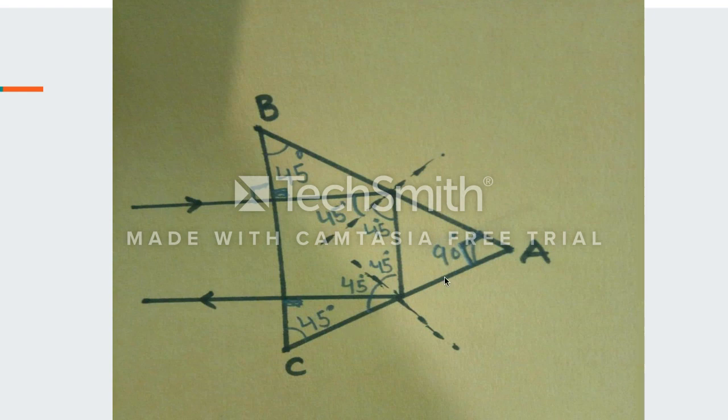Now again it strikes the surface. How does it strike? Making an angle of 45 degrees. This is 45, so this will also be 45. Students, this was 90 because we have taken an isosceles right angle prism. So the remaining angle comes to 45 degrees.